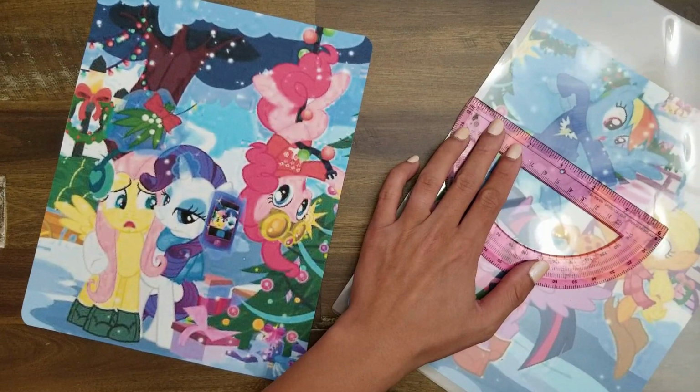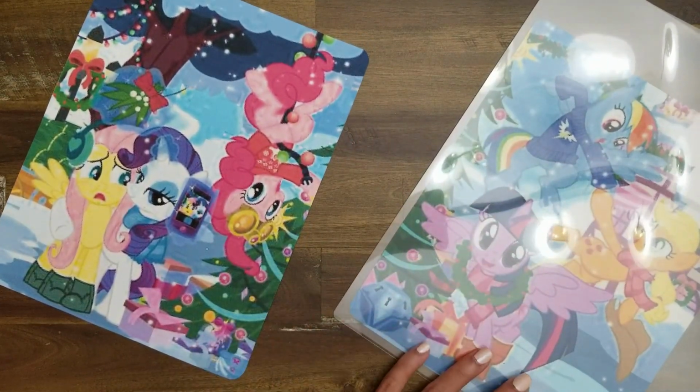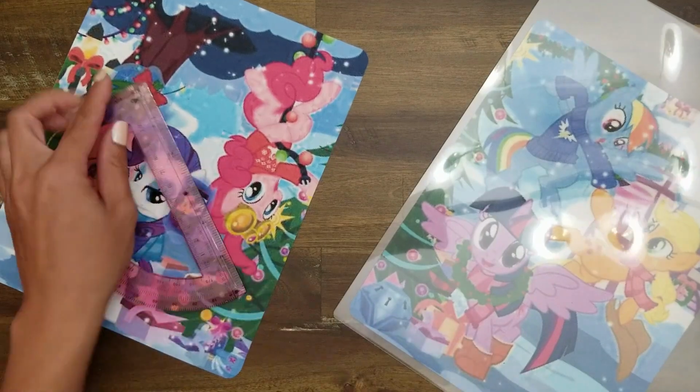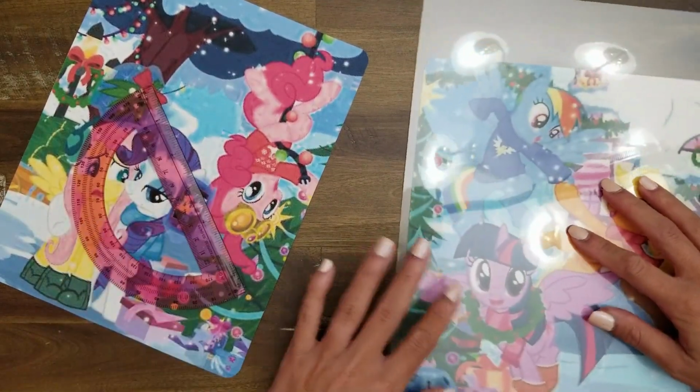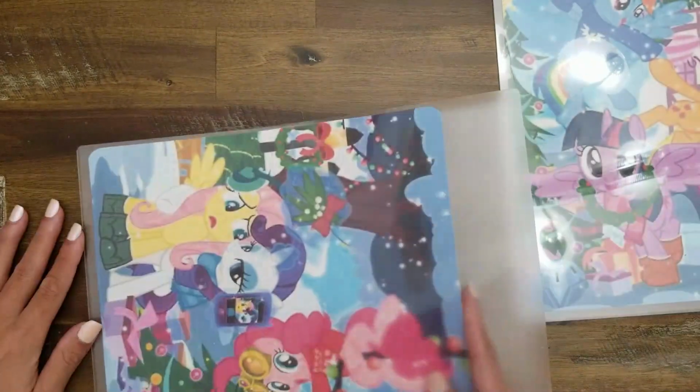Okay, so this is 1/4 inch right there, good. And then I'm just measuring down here, that's 1/4 inch, and that's 1/4 inch. Okay, great. That's one side, and then I'll put the other one into its pouch, and then we're going to run it through the machine.